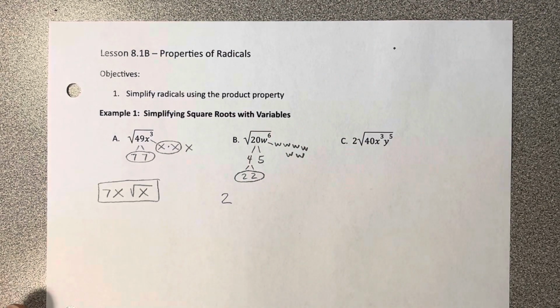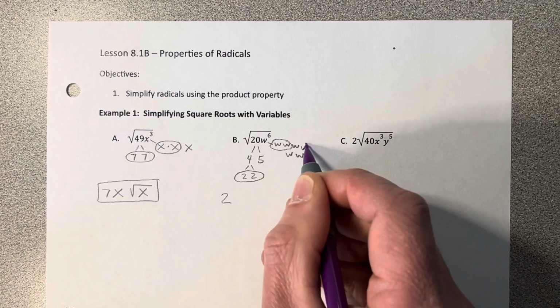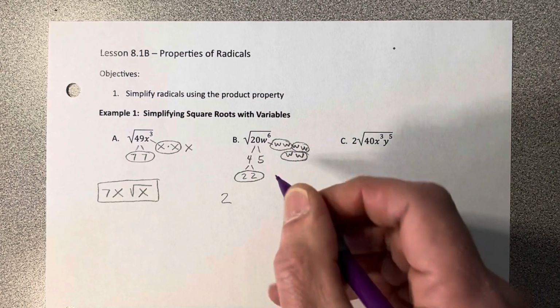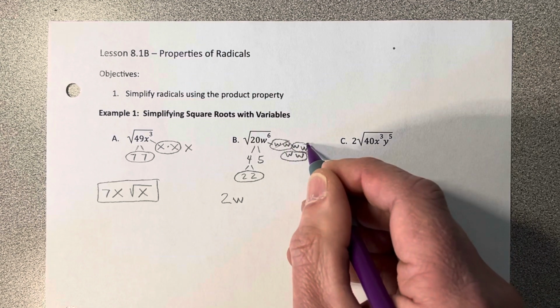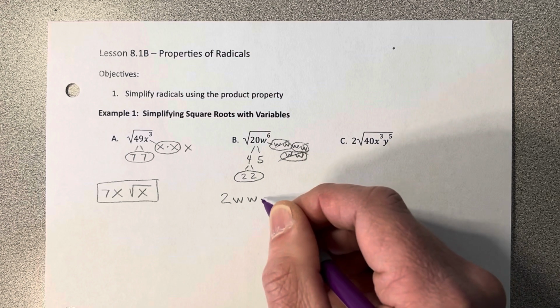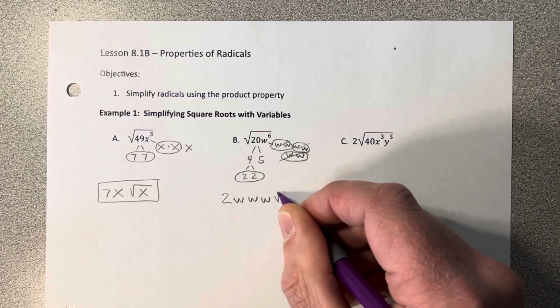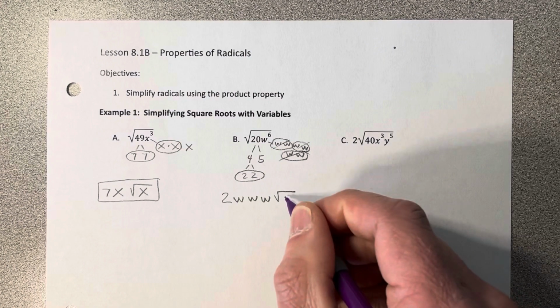All those W's multiplying together, and you're going to circle pairs of them. So you're going to have a W coming out for that, another W coming out, and another W coming out. And then notice, class, what was left over that we didn't evaluate the square root of? It's 5.